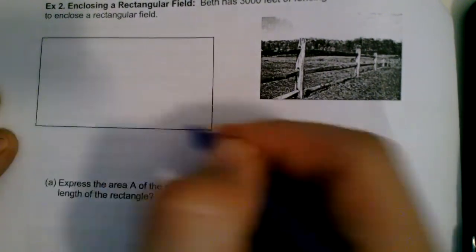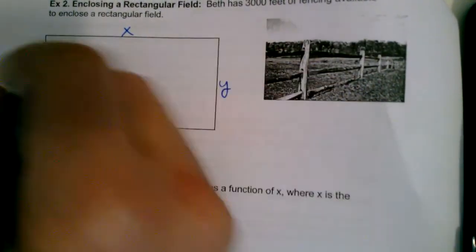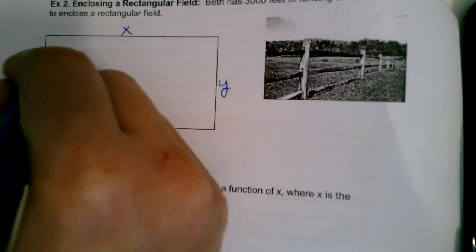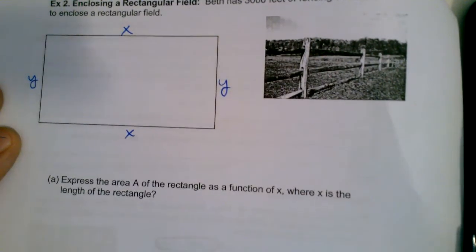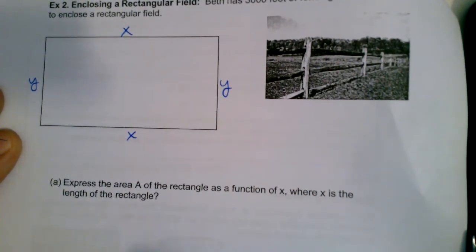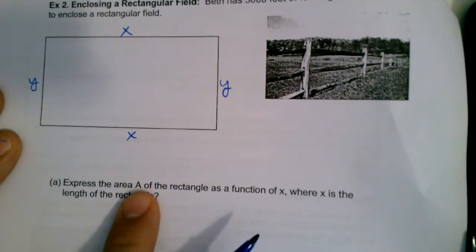Okay. All right, well, let's talk about this rectangle here. I don't know what the sides are. They're saying, let's have it as x. So I'm going to put an x in here. And I don't know this length, so I'm going to call it y. So this is y, and this is x. Okay. Well, they asked us to express area, right?